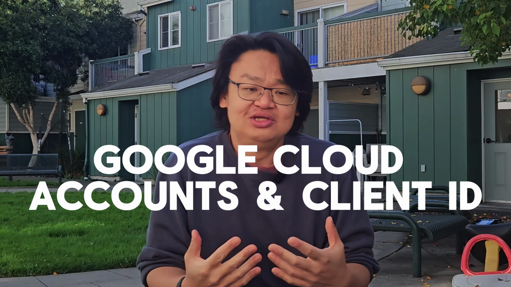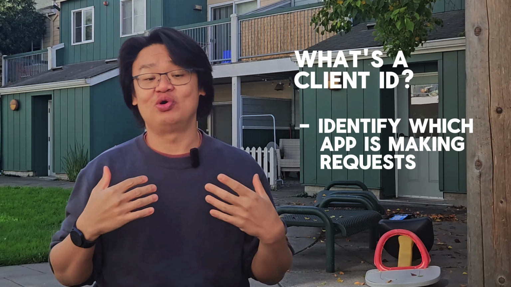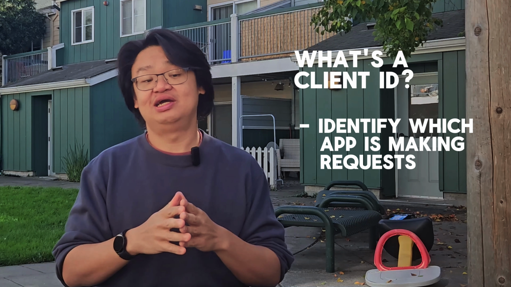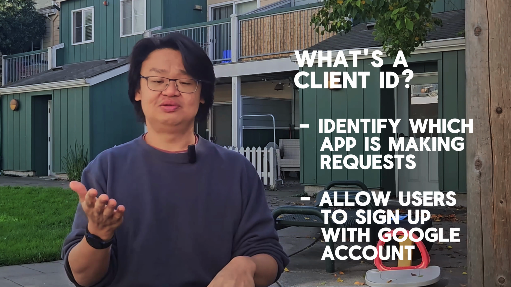Hi, in this video, I'm going to teach you how to sign up for a Google Cloud account so you can create a Google OAuth Client ID. Now, a Client ID is a credential that allows Google to identify the app that's making requests. You will need this Client ID to allow people to sign up for your app using their Google account.